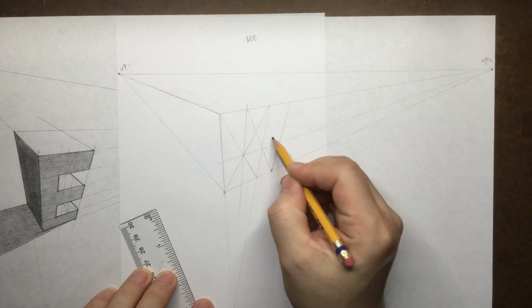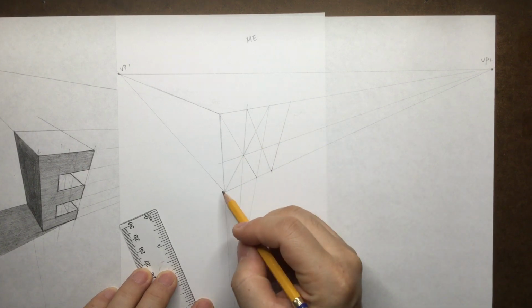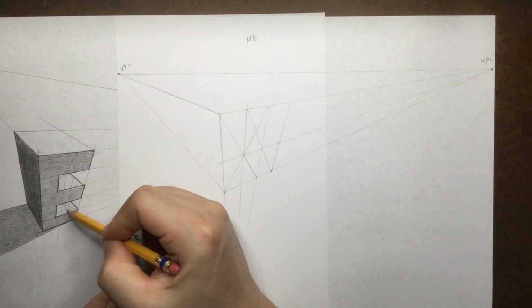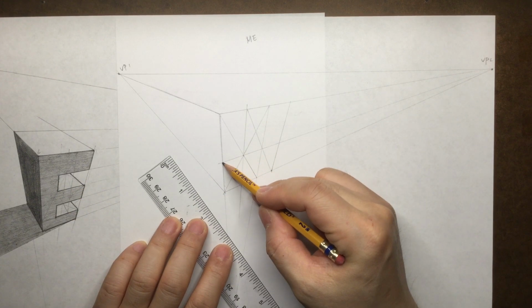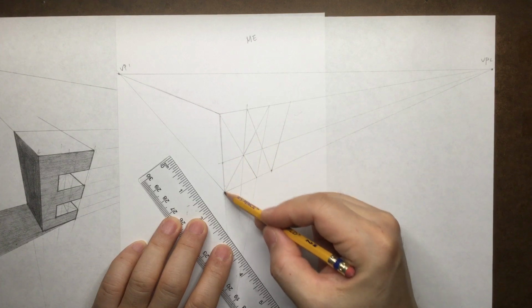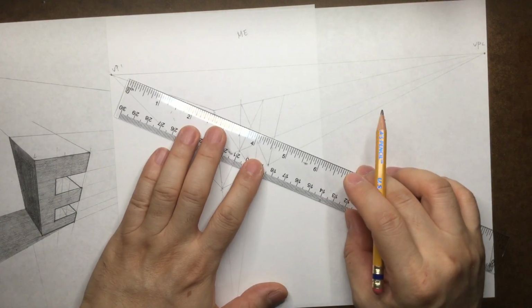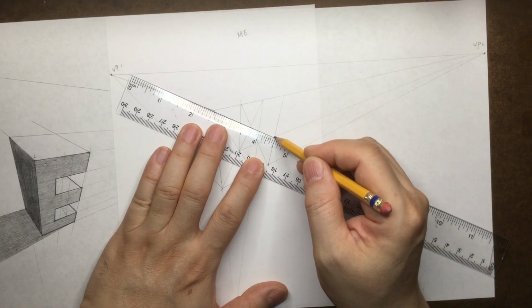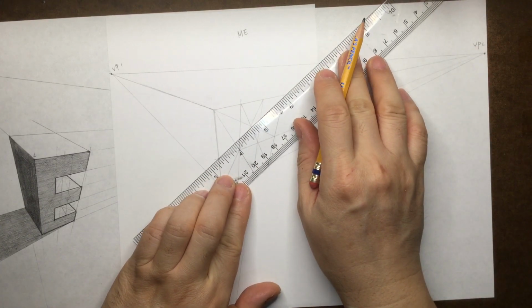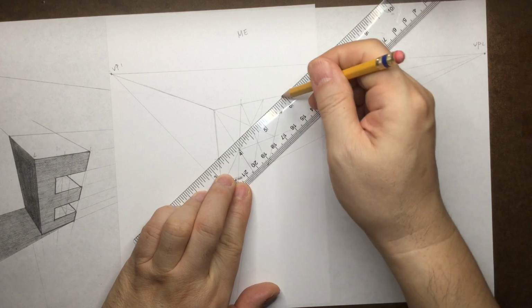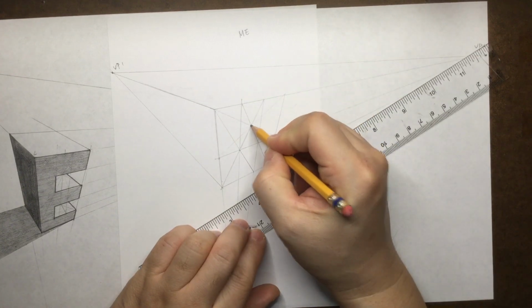So 1, 2, 3 columns. Next job is we need to create 1, 2, 3, 4, 5 rows. We already established the middle point here, proportionally getting reduced. So all we have to do is find the middle point. So naturally, you already know where it's going to be here, right?